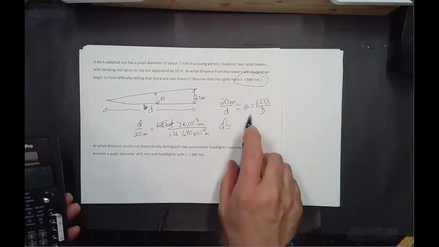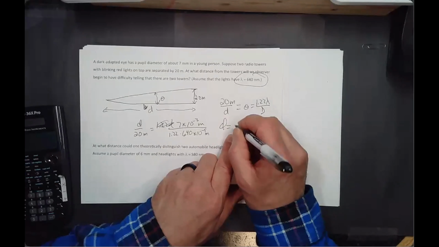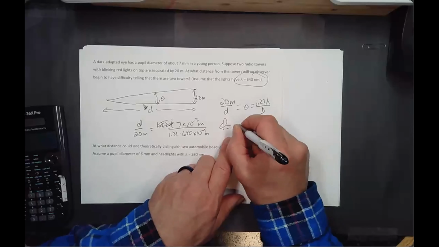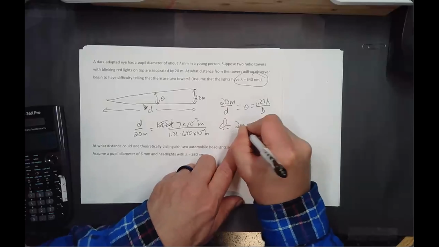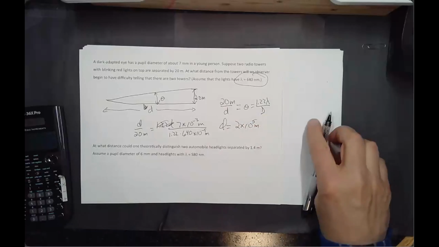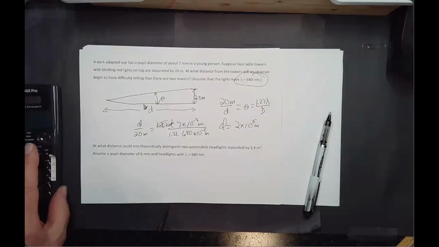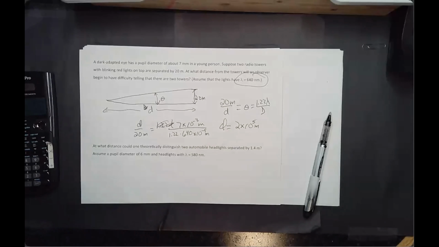Okay, that'll be better. Yeah, I was getting distance greater than the distance to the sun. So anyway, I get about 2 times 10 to the fifth meters, which is about, what is that, 200 kilometers? So that's pretty good. That's quite a ways. But they are separated by a pretty good distance.